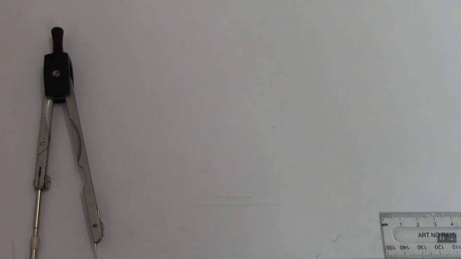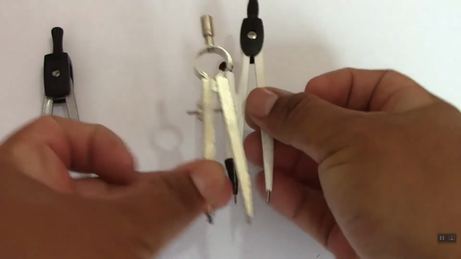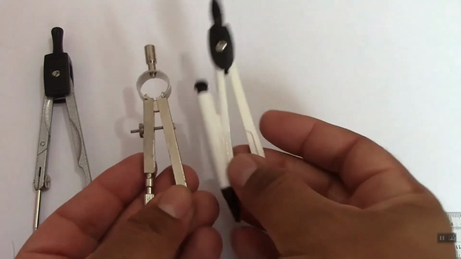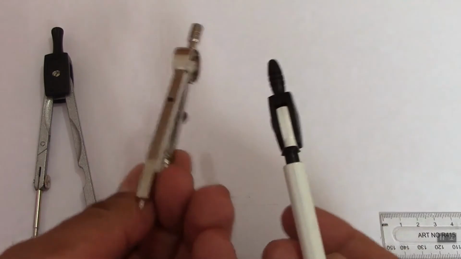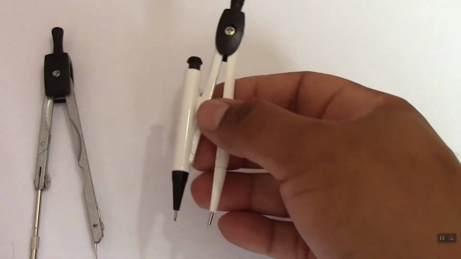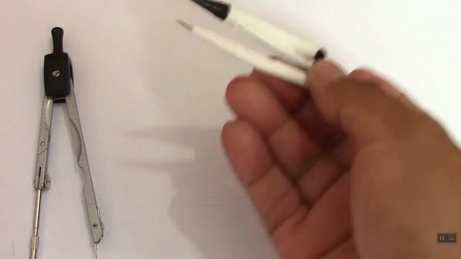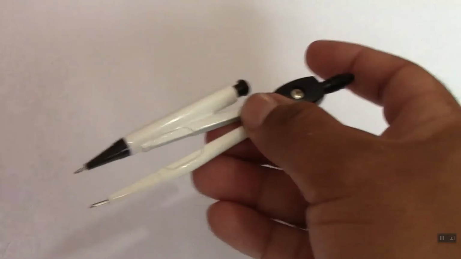So how to properly use a compass. I have here 3 types of compasses which have the same function. You might have a compass with a pencil inserted in it, so it's the same thing. I'll be using this compass to make the demonstration. So how to use a compass?